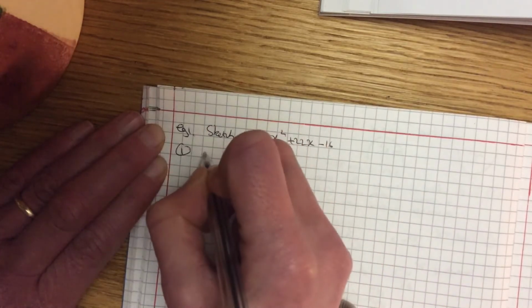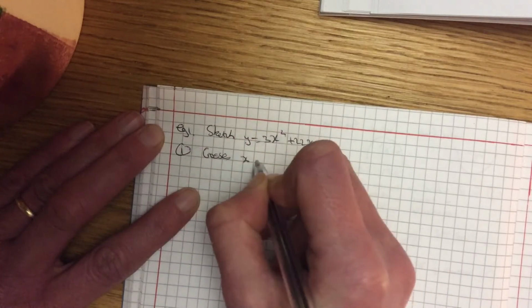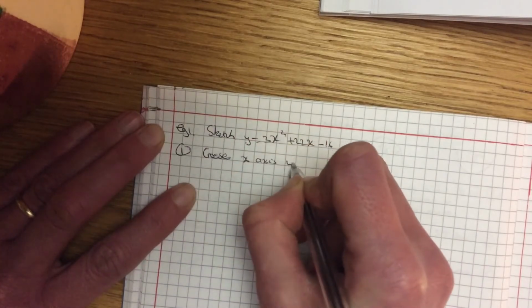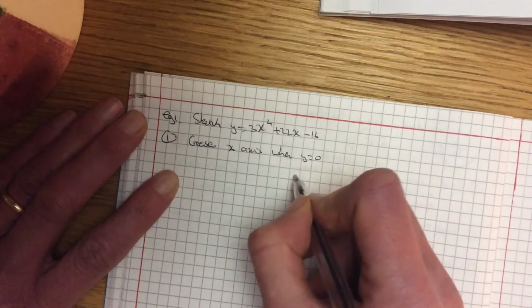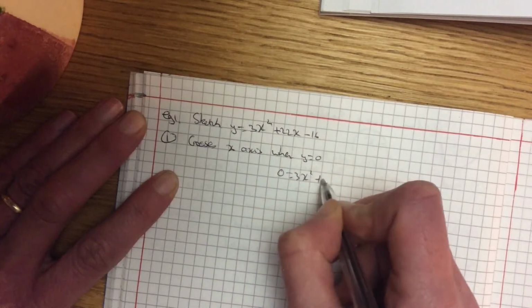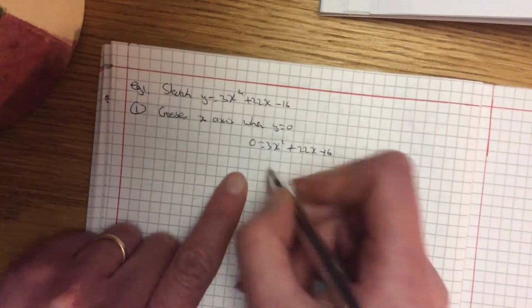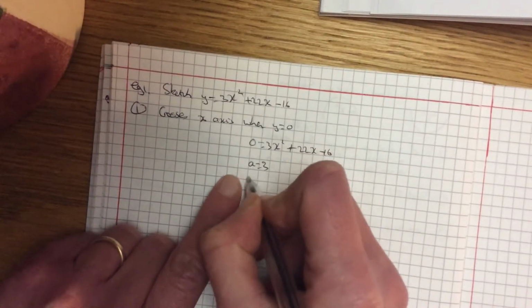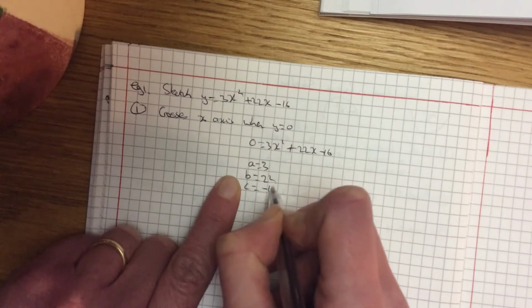So first of all, find where it crosses the axes. So it crosses the x-axis when y equals 0. You need to learn that off. So you put y to be 0. So 0 equals 3x squared, add 22x minus 16. Now you can factorize it or you can use the formula. I tend to just use the formula quite a bit. So c is minus 16.